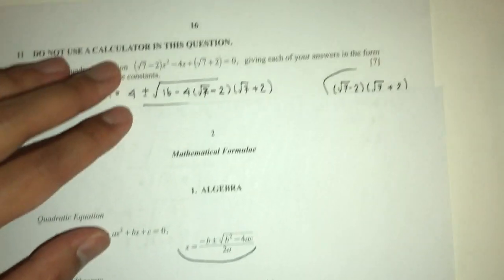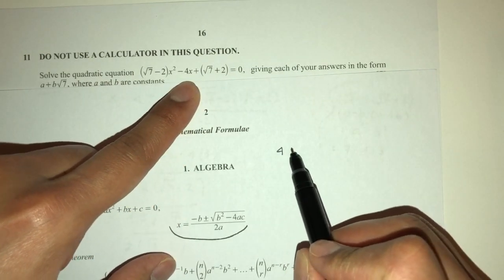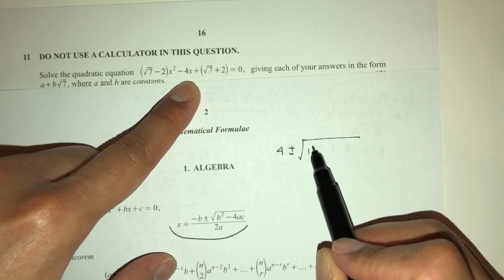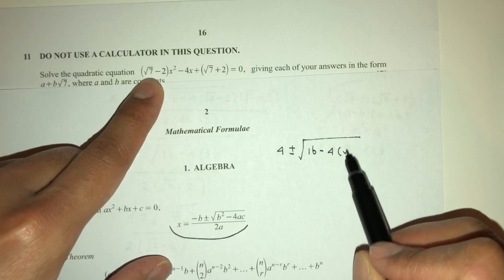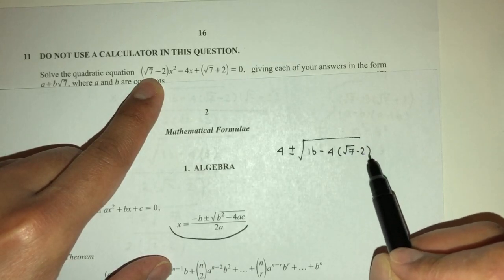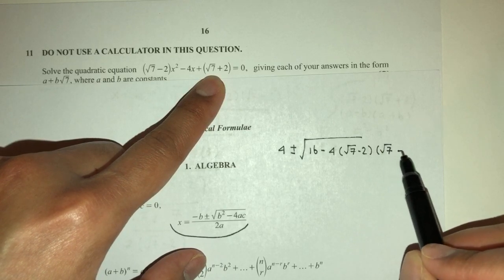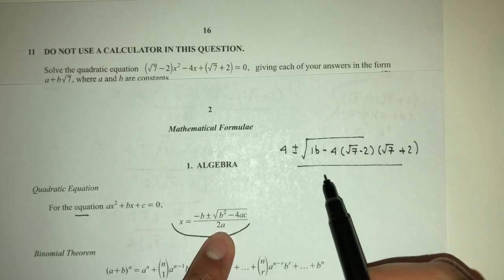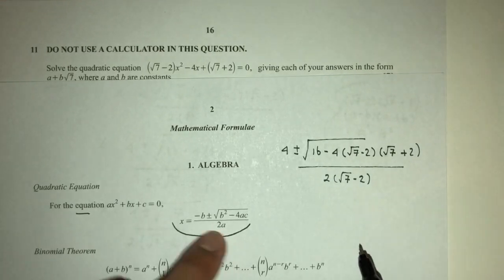So minus b will be 4 plus minus root of 4 squared, which is 16, minus 4 times a, which is root 7 minus 2, and c will be root 7 plus 2, divided by 2a, 2 times root 7 minus 2. So it seems to be okay.